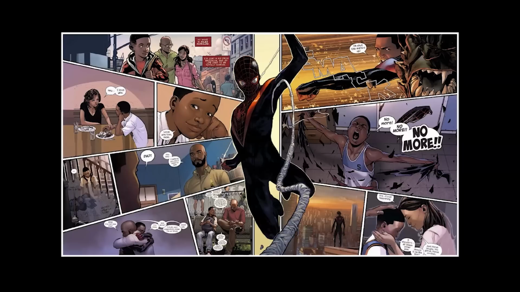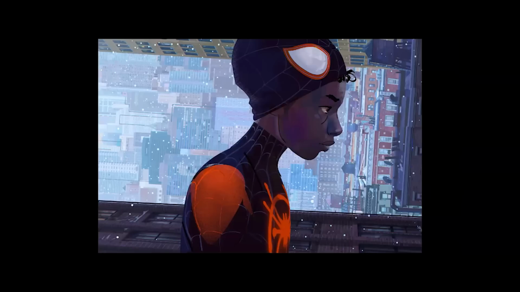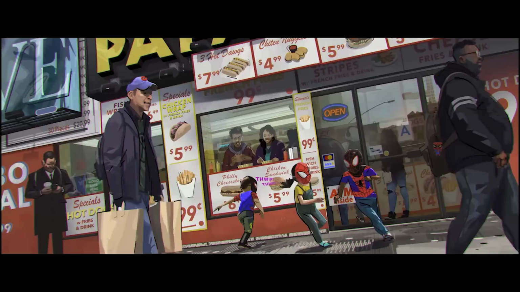Miles Morales, he was created in 2011 by writer Brian Michael Bendis and artist Sara Pichelli, and he represents this new Spider-Man, this new age of Spider-Man. And again, it's this idea that we're going to need to bring that newness to screen. He's a biracial kid, right? He's not some nerdy photographer. He's got swag. He lives in Brooklyn and he's growing up. He's got a loving family.